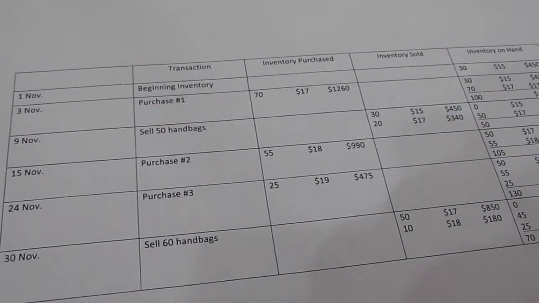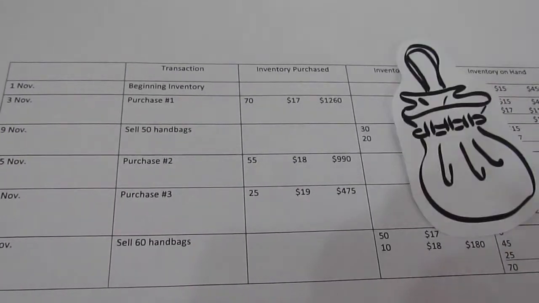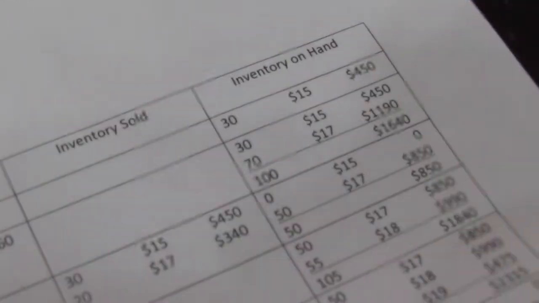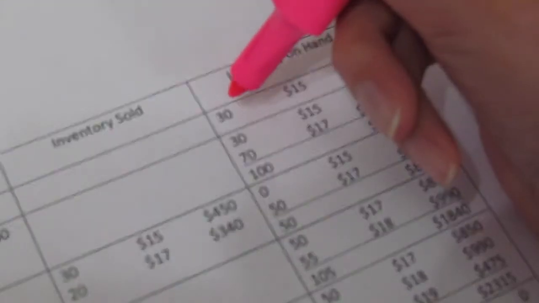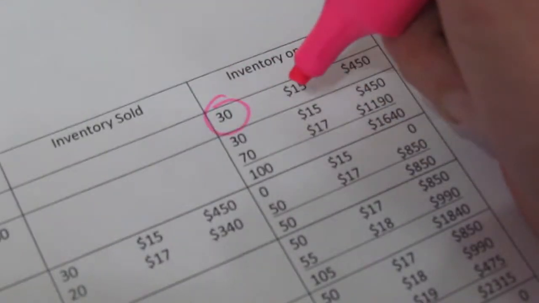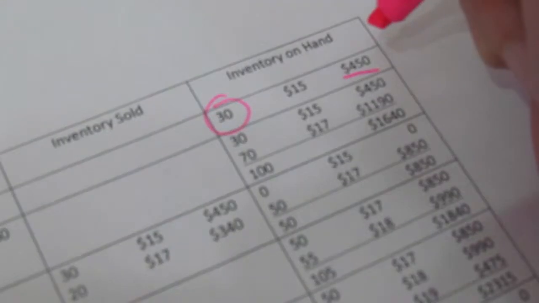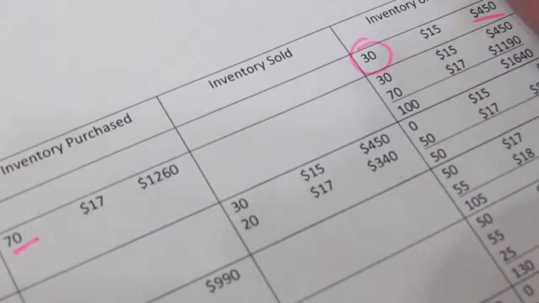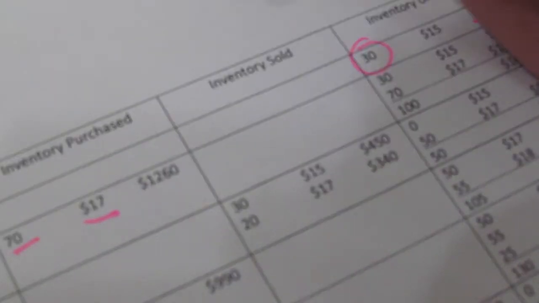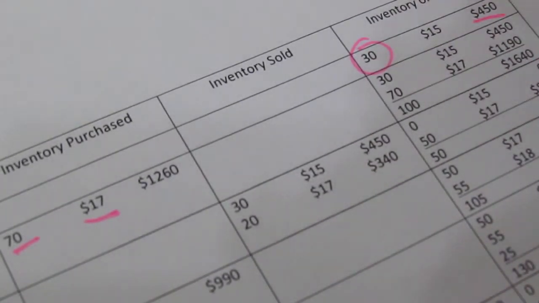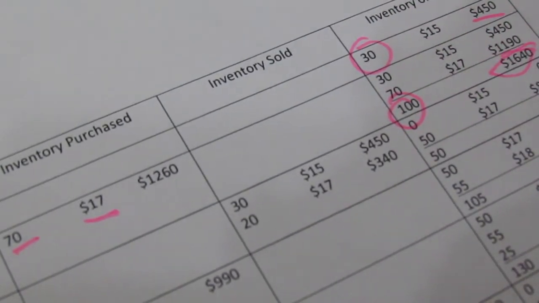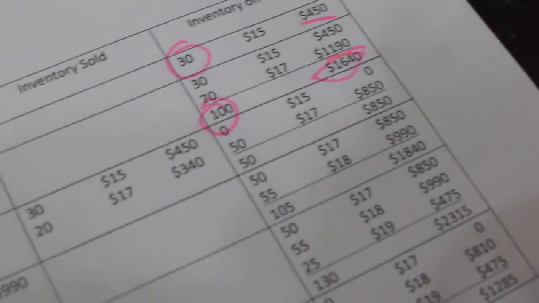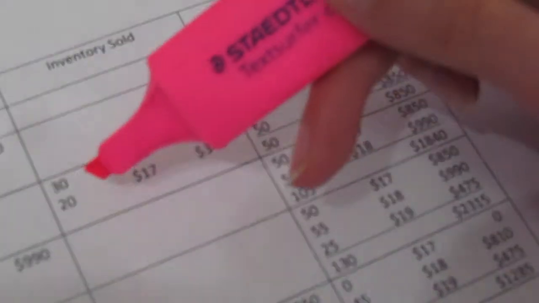Here are the calculations using the FIFO method for the company Handbags Galore. Suppose on the 1st of November, their beginning inventory is 30 handbags, which were bought for $15 each, totaling $450. Their first purchase of inventory for the month is 70 handbags at $17 each. This new inventory is added to the previous inventory on hand, totaling 100 handbags in inventory, costing $1,640.